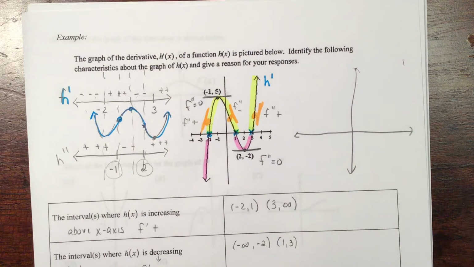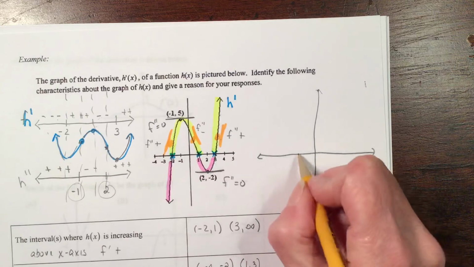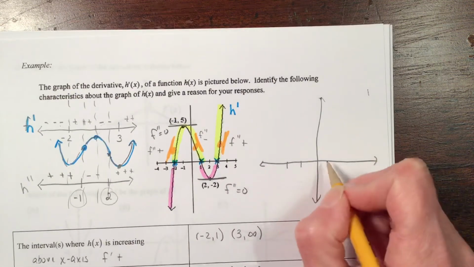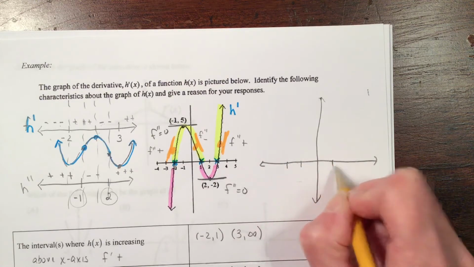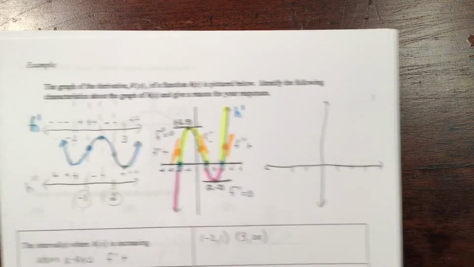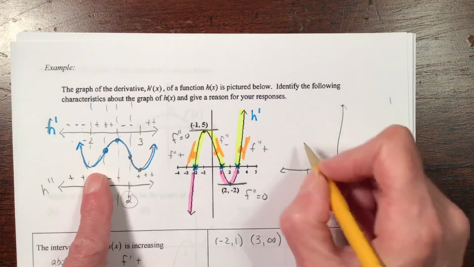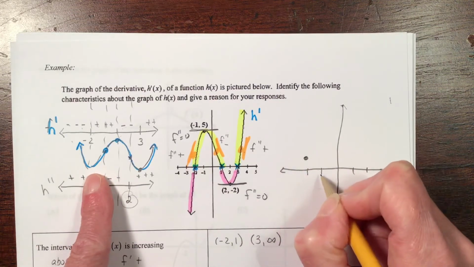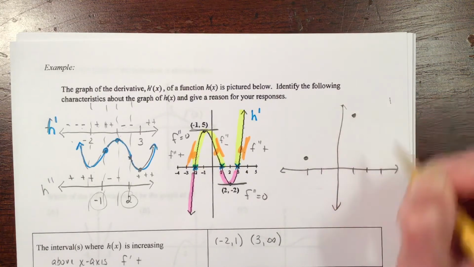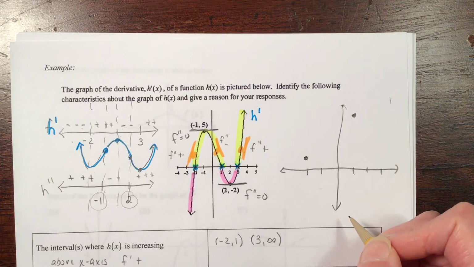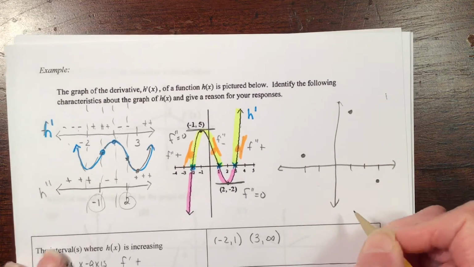All we're going to do right now is take this information and move it over here. I don't have any real y values, so I'm just going to make these up. -2, -1, 1, 2, 3. Those are some important places on my graph. So at -2, I know I have a min. I'm going to put that here. At 1, I have a max. I'm going to put that up there. At 3, I have another minimum, so I'm going to go down here. Why not?